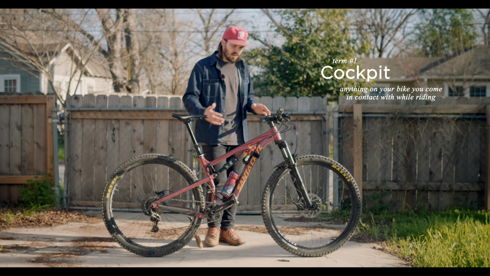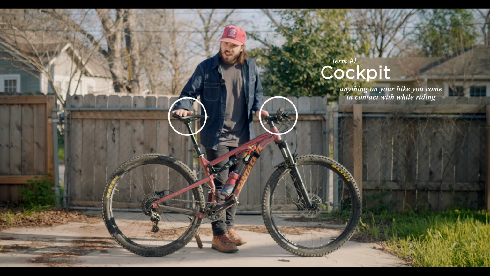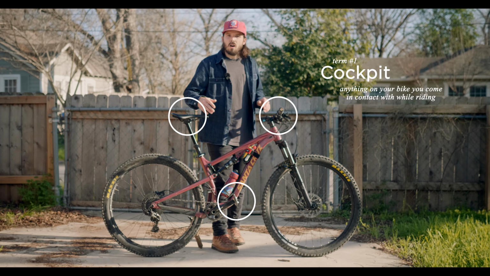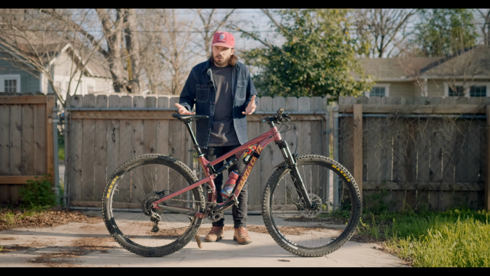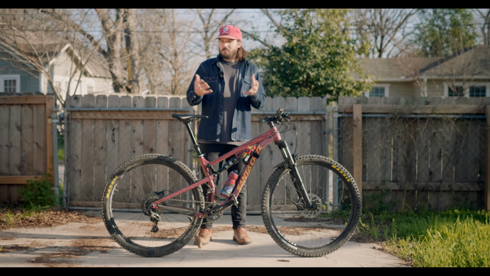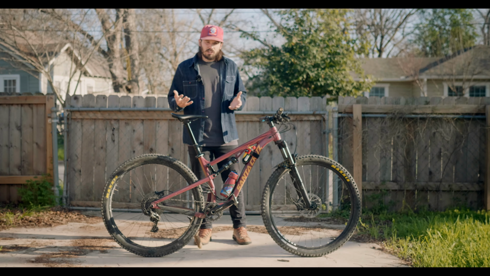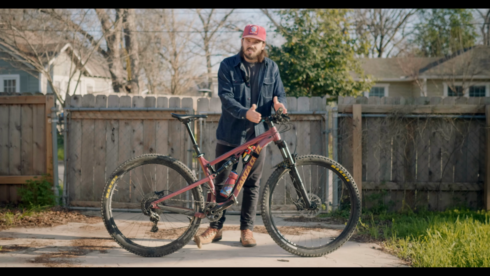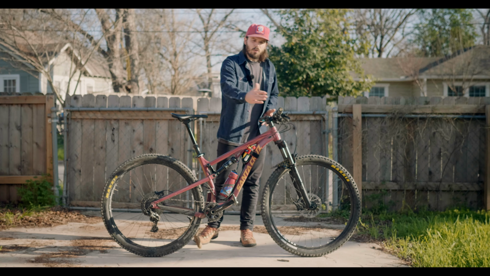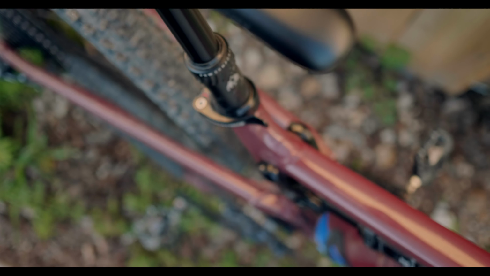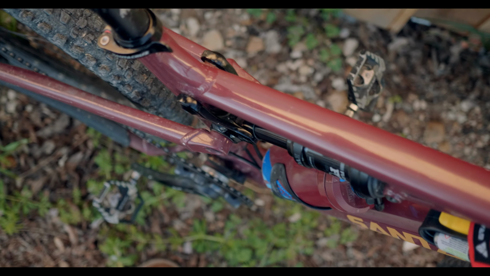So the cockpit includes your handlebars, your saddle, and your pedals. Often you'll hear people talk about adjusting your cockpit or making the cockpit fit you better. And what that usually means is finding different lengths of stem, different widths of handlebars, sizing your saddle properly, and getting the right pedals for your feet and your riding style.